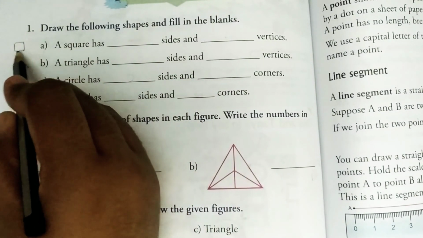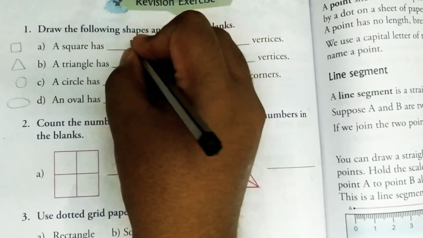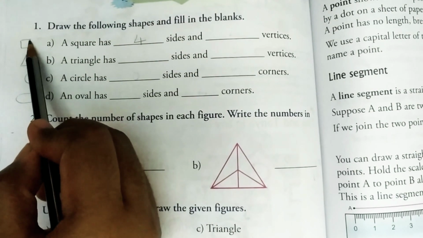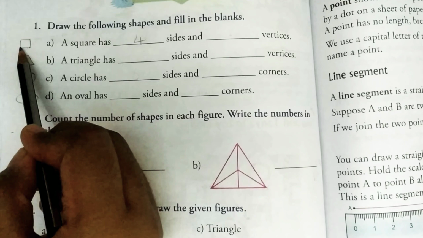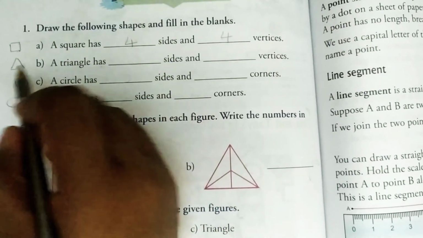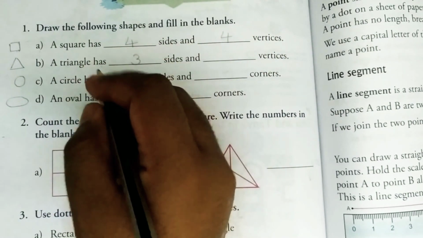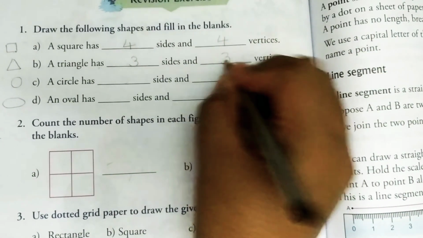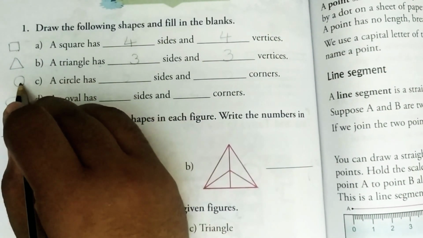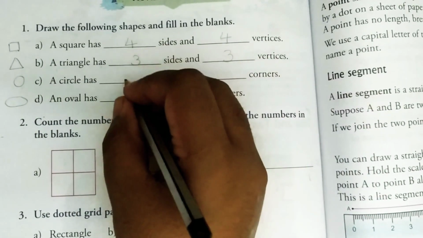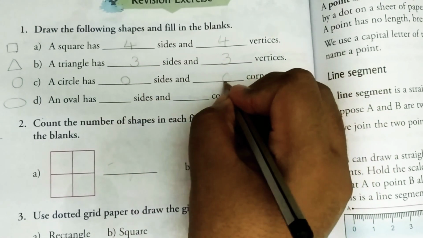How many sides does a square have? 4. And how many vertices? Vertices means where two lines meet. 1, 2, 3, 4. So it has 4 vertices. A triangle has 3 sides. How many vertices? 1, 2, 3. Right? A circle has dash side and dash corners. You tell me. 0 sides and 0 corners.